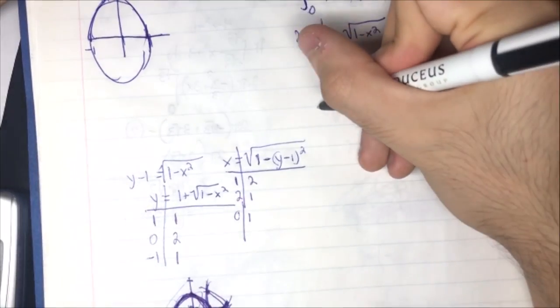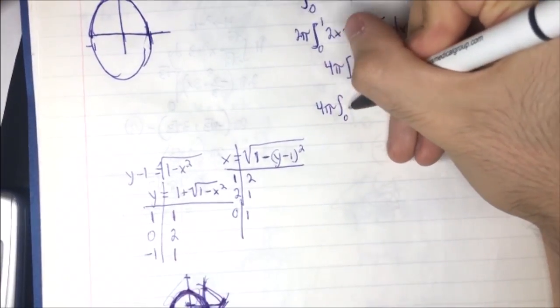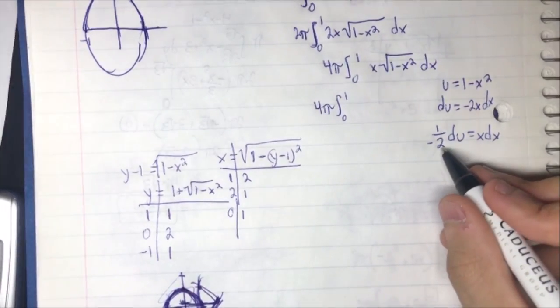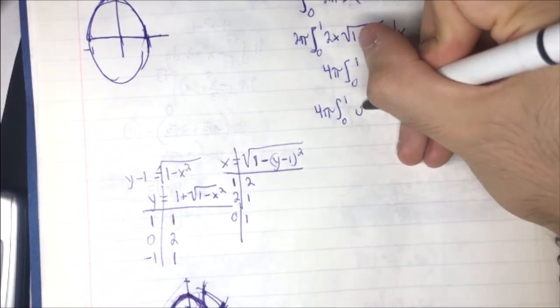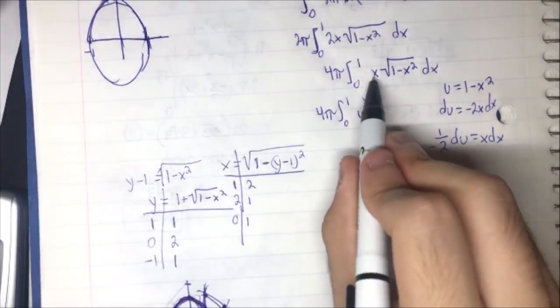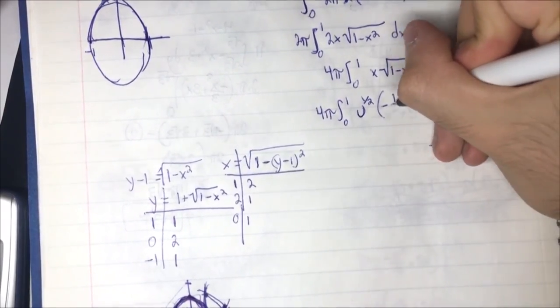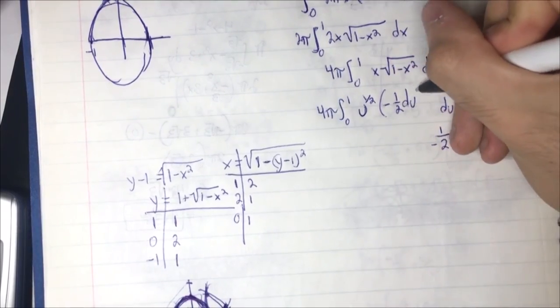Alright, so 4 pi from 0 to 1. Now we can plug this in, so this is just going to be radical u, same as u to the 1/2, and then x and dx, that's going to be multiplied by negative 1/2 du.